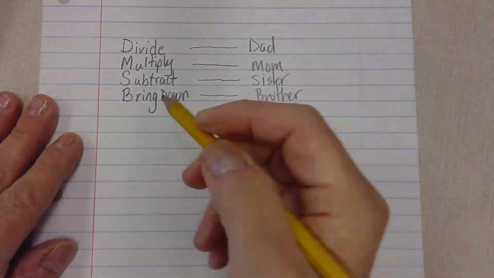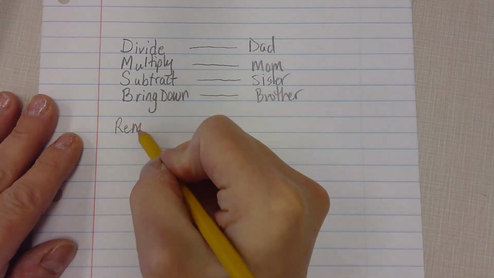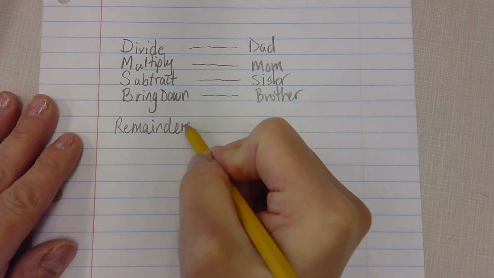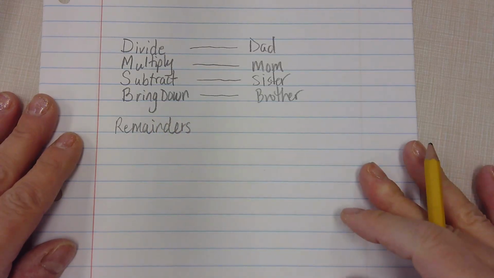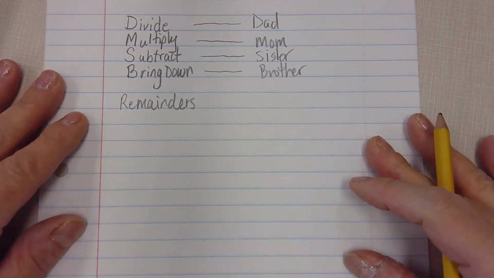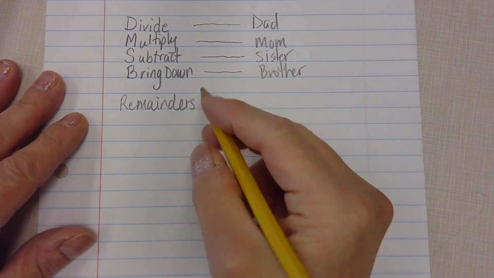And then, of course, there's the possibility that you have remainders, and where your remainders will go. That's the numbers that are left over. All right, with that being said, let's go ahead and start one of our problems.